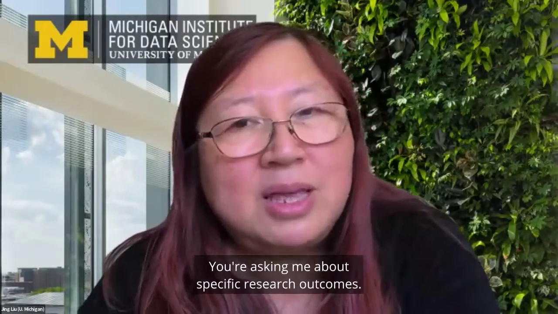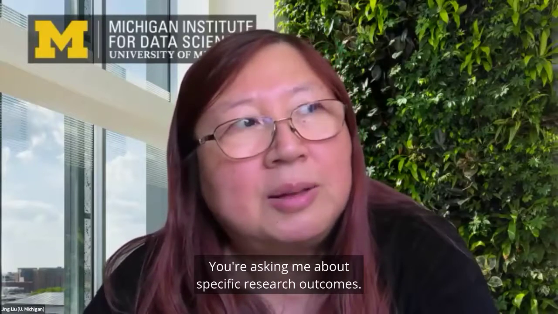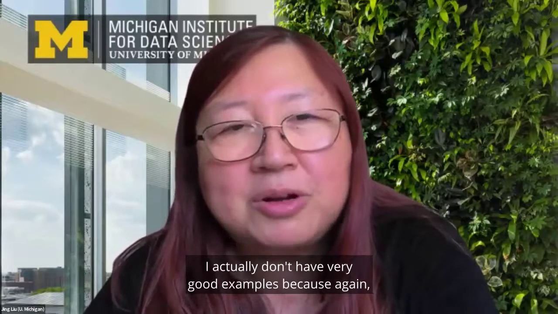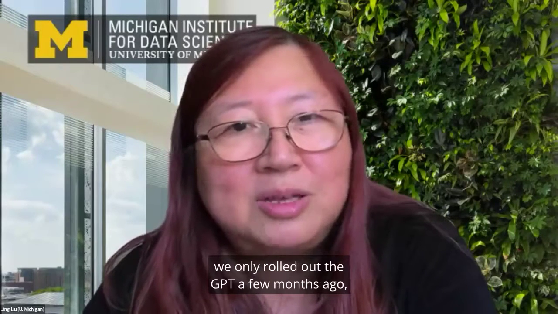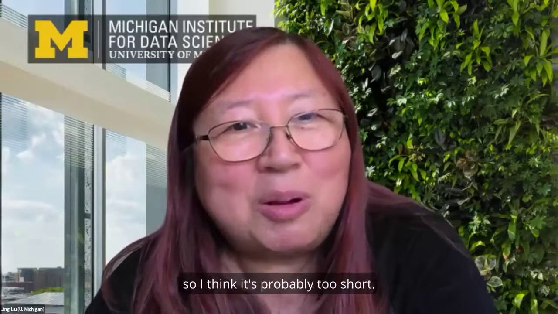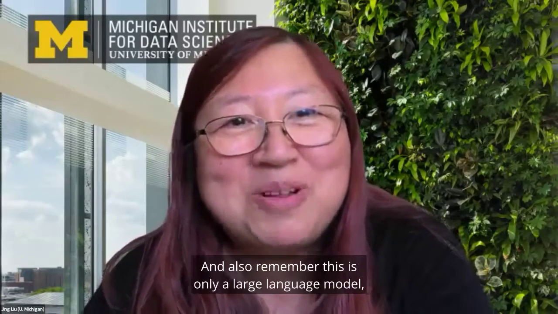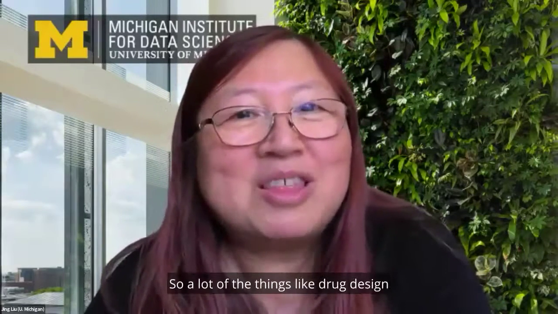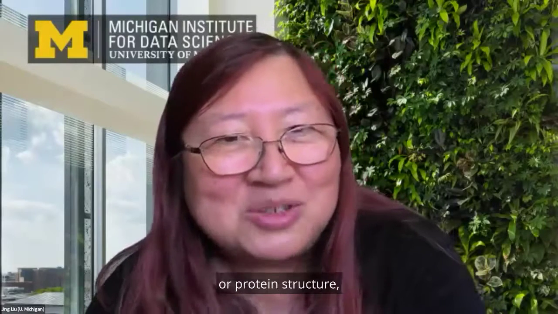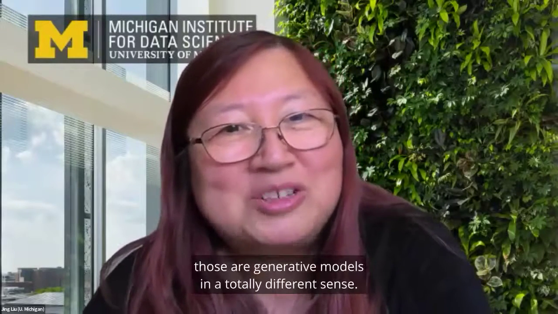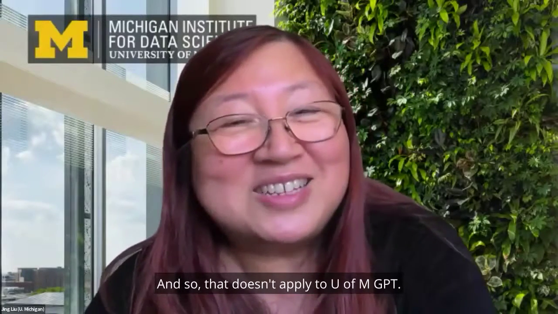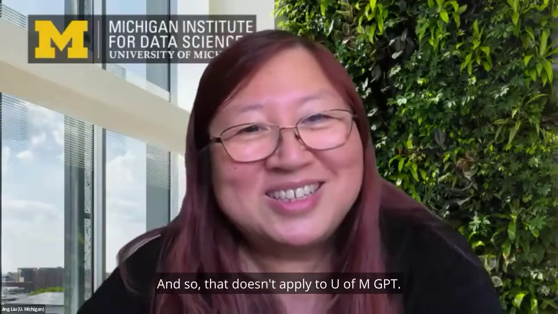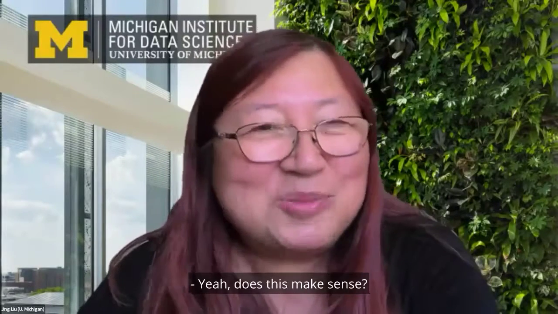You're asking me about specific research outcomes. I actually don't have very good examples because again, we only rolled out the UM-GPT a few months ago, so I think it's probably too short. And also remember, this is only a large language model, like ChatGPT, right? So a lot of the things like drug design or protein structure, those are generative models in a totally different sense, and so that doesn't apply to UM-GPT. Does this make sense?